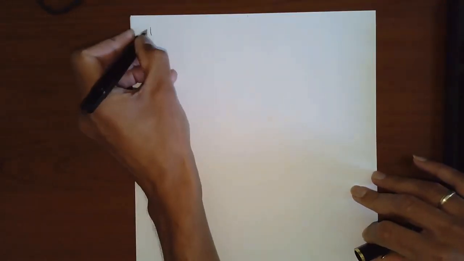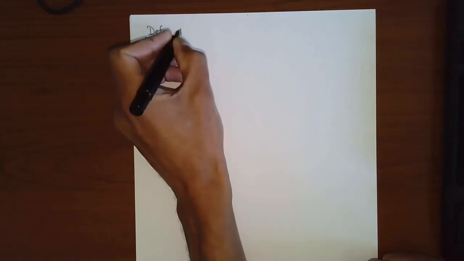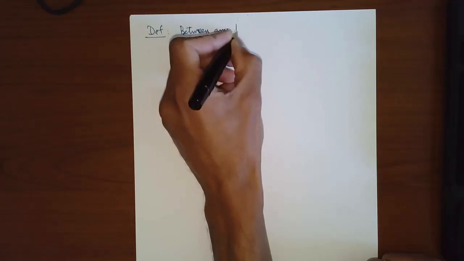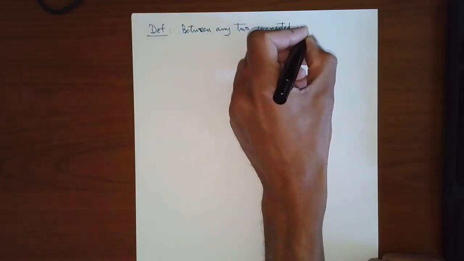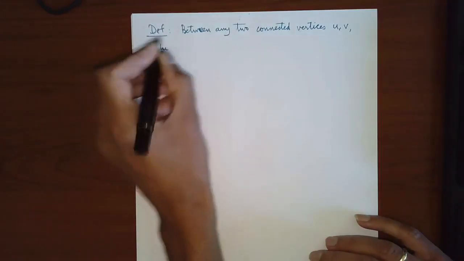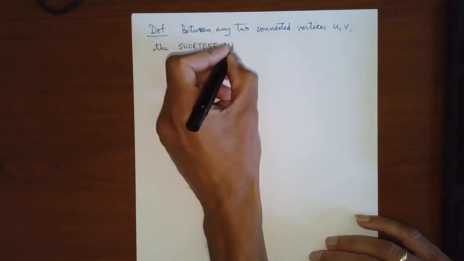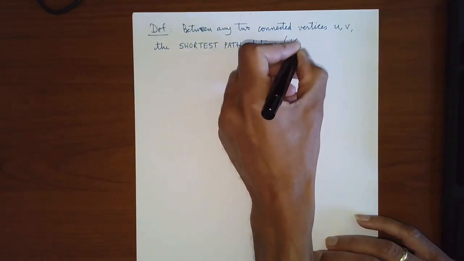Now we'll define a notion of shortest path distance. So between any two connected vertices U, V, the shortest path distance, which I'll denote D of UV.